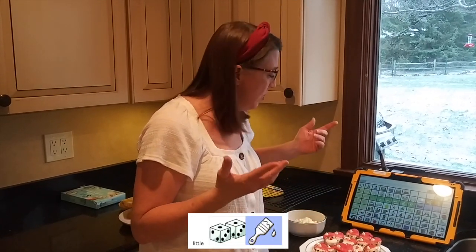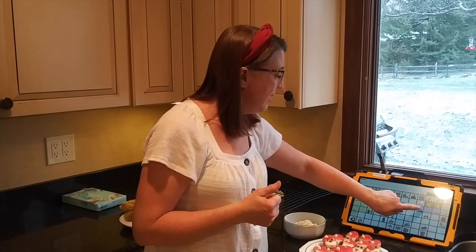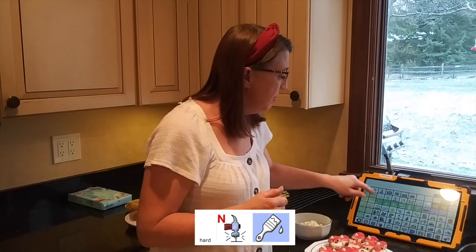I'm also going to say the word hard, which is the hammer, because hammers are hard. And I'm going to go up to my adjective key, or my little paintbrush key in the blue row, to be able to say the adjectives.